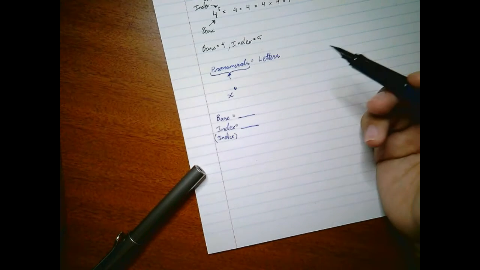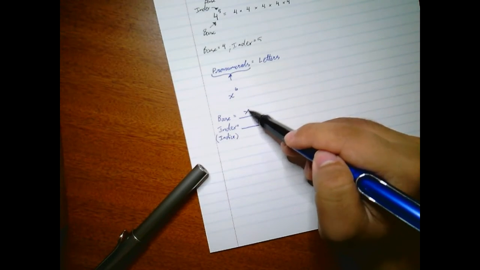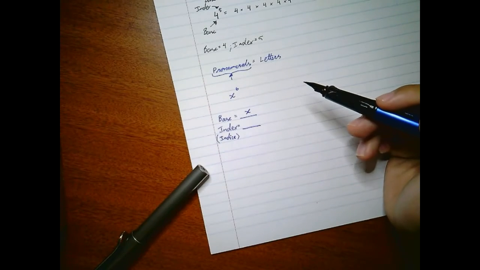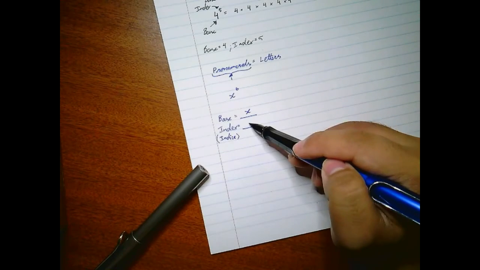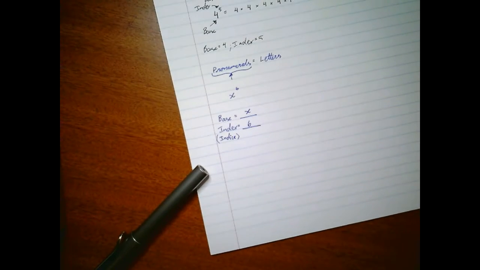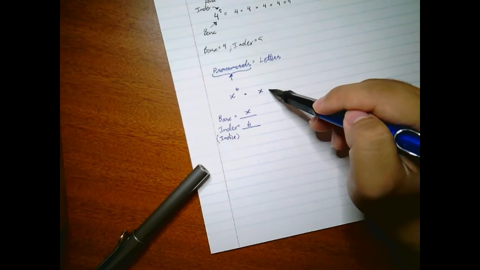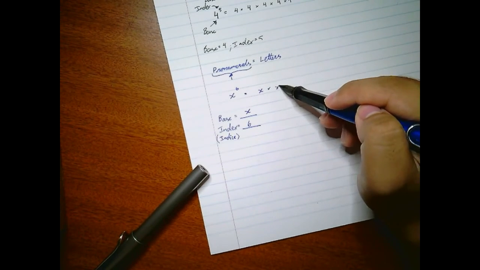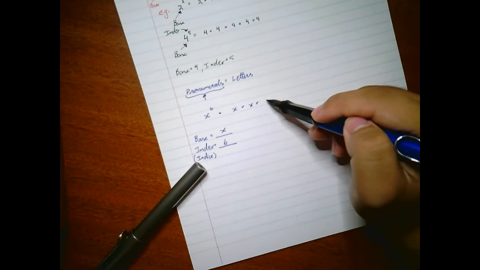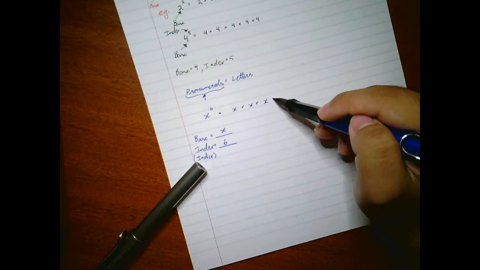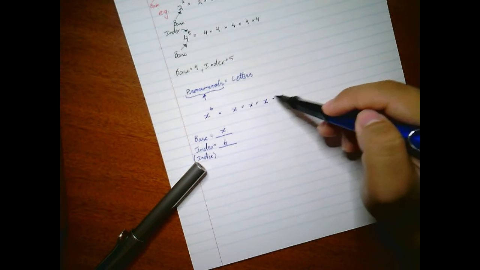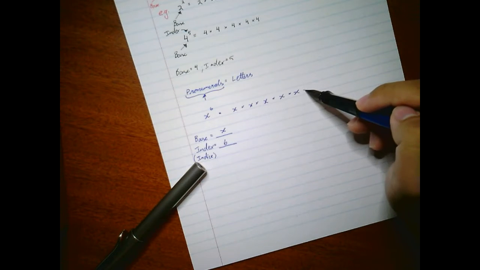So the base is x. The indice or index is 6. And what this really means is x times x times x times x. 1, 2, 3, 4. That's 5. And that's 6.